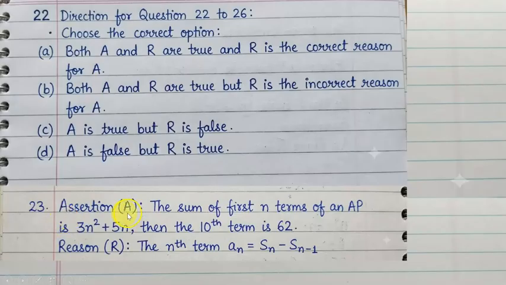Next assertion. The sum of first n terms of an AP is 3n square plus 5n. Then the 10th term is 62. Now we'll check here. n is replaced by 10. Therefore, S10 is equal to 3 into 10 square plus 5 into 10. 10 square is 100, 100 into 3, 300 plus 50, you will get 350.